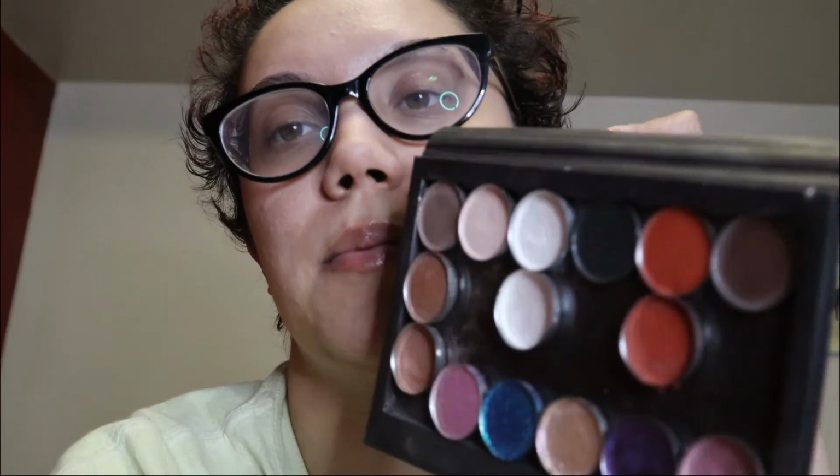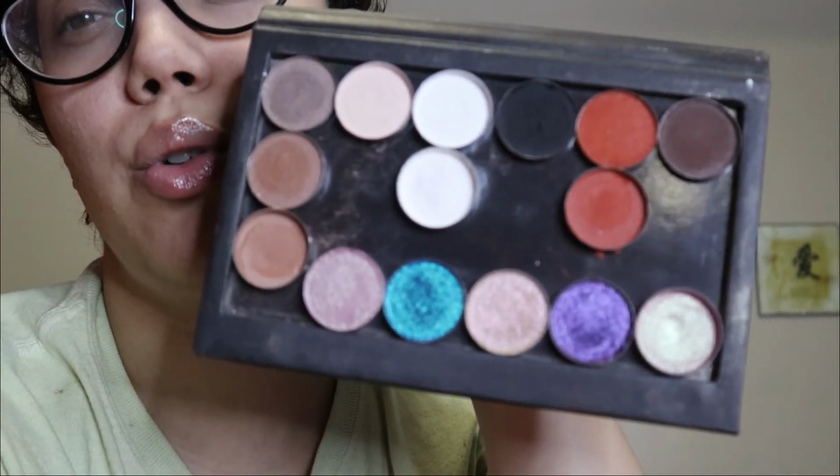If you guys want to see how I create the shimmer shadows, I'm still doing, when I did these, you guys, it was such a struggle. So maybe I'll do a video on how I do the eyeshadows, like my whole process of the shimmer shadows. Let me know if you guys are interested.